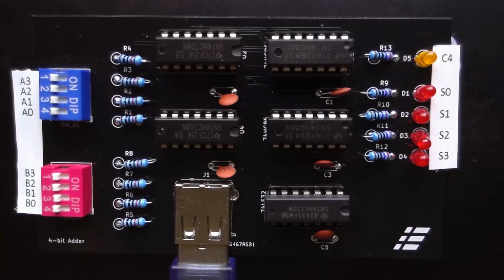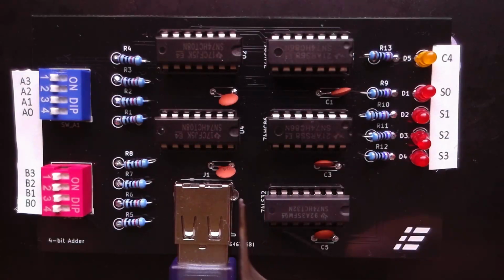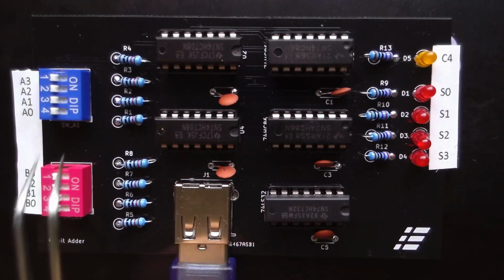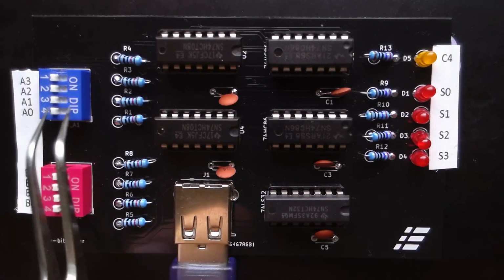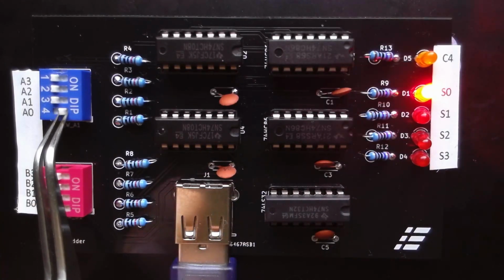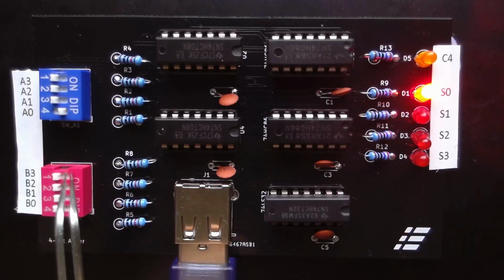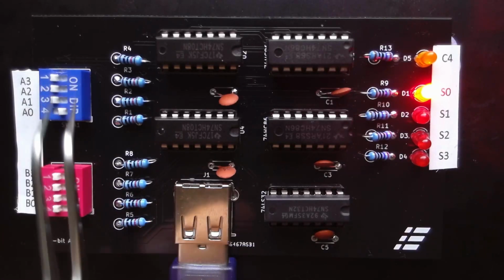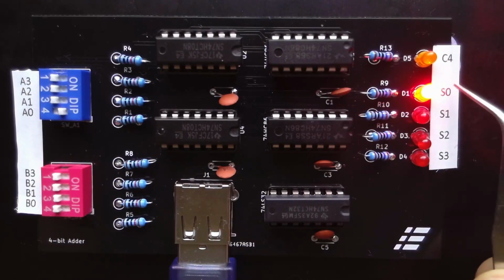Right, so I've got all of the components installed onto the PCB. And I have some USB power coming in, so this provides our 5 volts needed for all of our logic gates on our integrated circuits here. So let's test it out. So we've got A0 here, so if I put this up, that's going to be a 1. All of these are 0, so we have 1 plus 0, which is indeed 1.